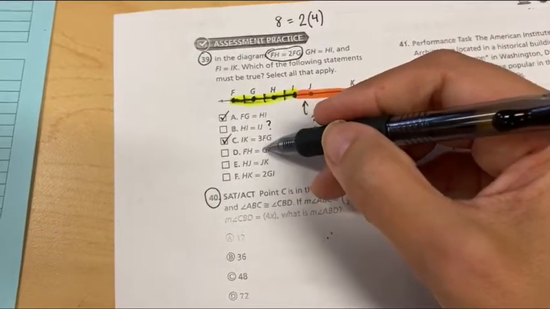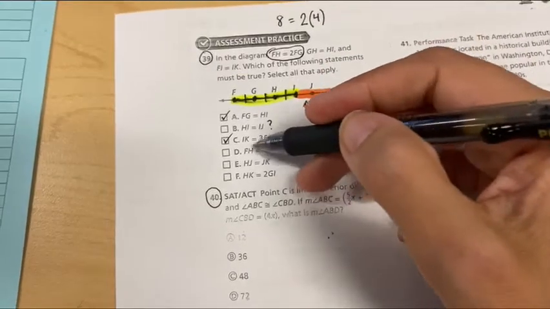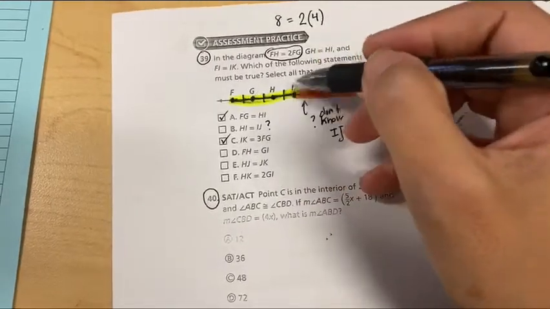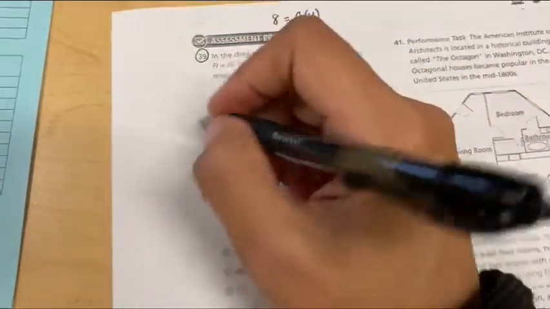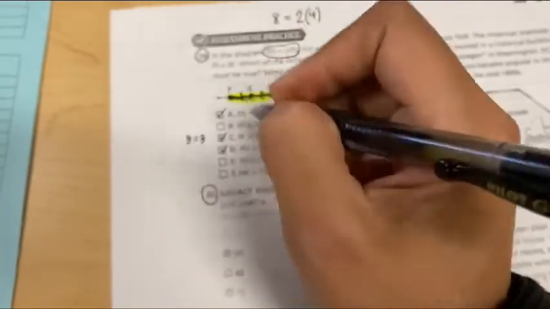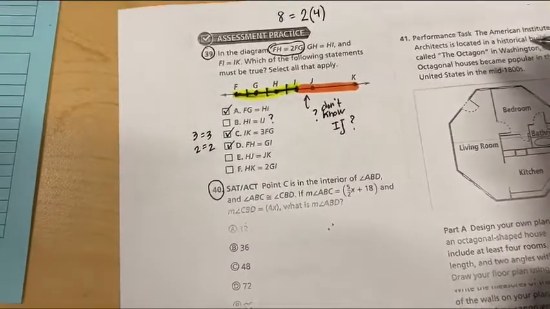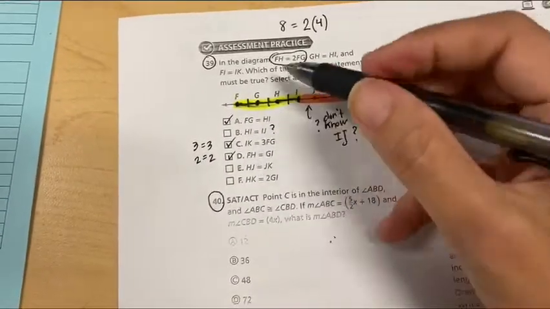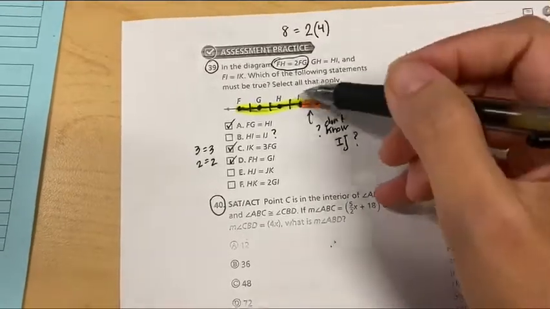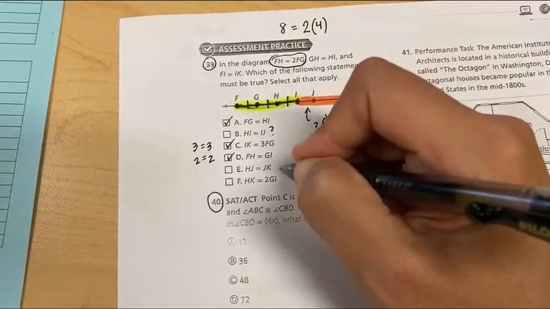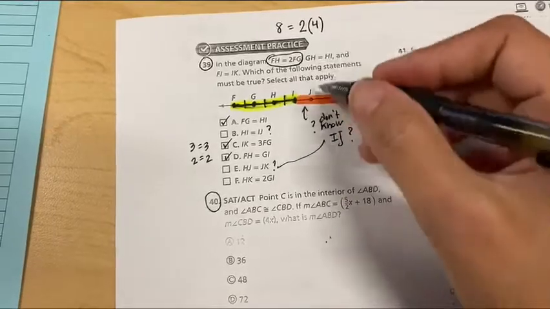Is FH equal to GI? Is 2 things, FH, equal to GI? Yeah, 2 things are equal to 2 things. This is 3 things equal to 3 things, however long they are. And this is 2 things equal to the same 2 things. Yeah. Is HJ equal to JK? Well, I still don't know how long IJ is. If it's shorter than this or longer than that, that wasn't given to me in the problem.